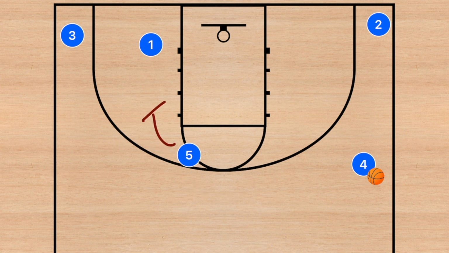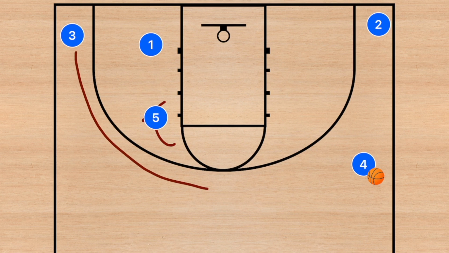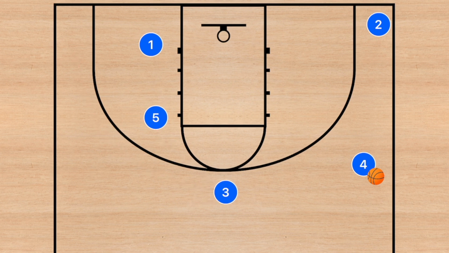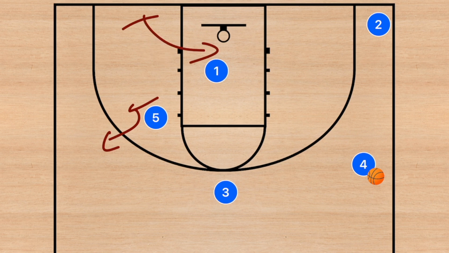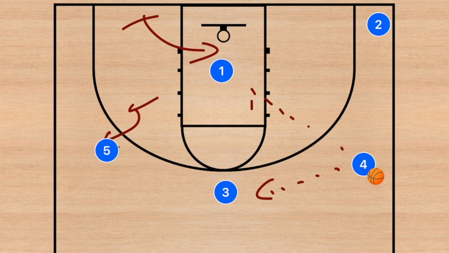Now, player 5 is going to turn, and now player 3 is going to run off of that staggered screen, and we should be able to have a lot of different options. We should be able to have player 5 popping up to the 3 and player 1 rolling towards the middle of the key. This gives player 4 a multitude of different options.